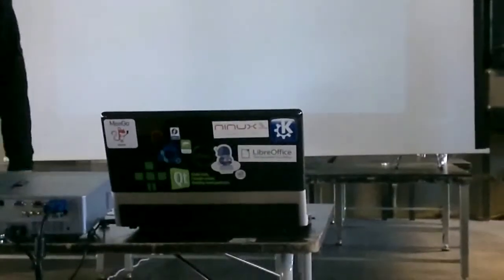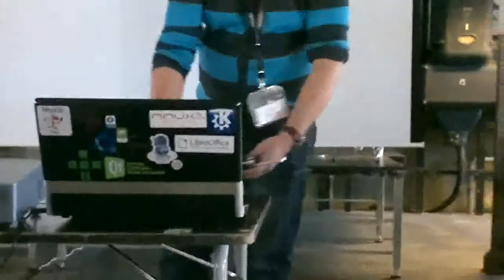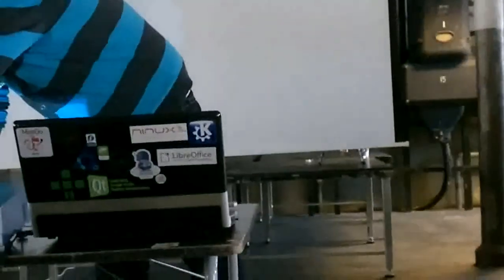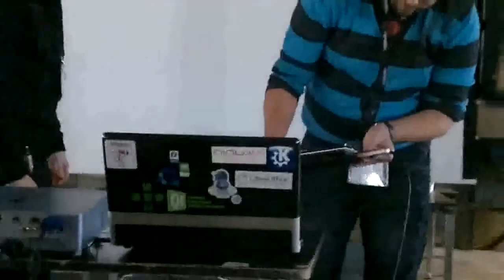Okay, that's about the presentation. So everybody wants to see the demo. Here we have a MeeGo device. So what is this? Lenovo something.